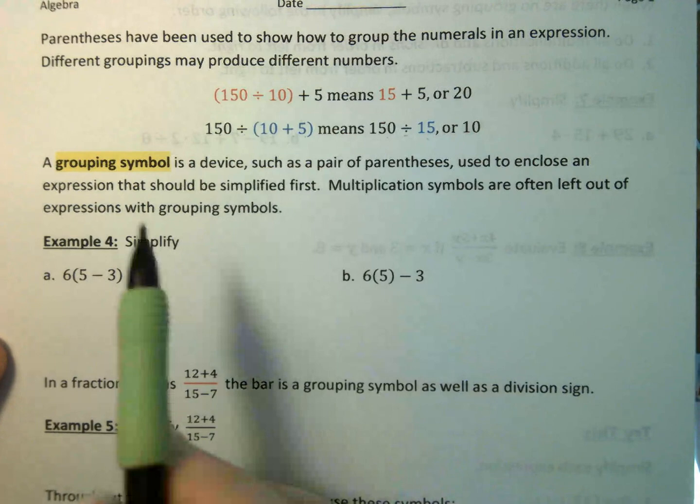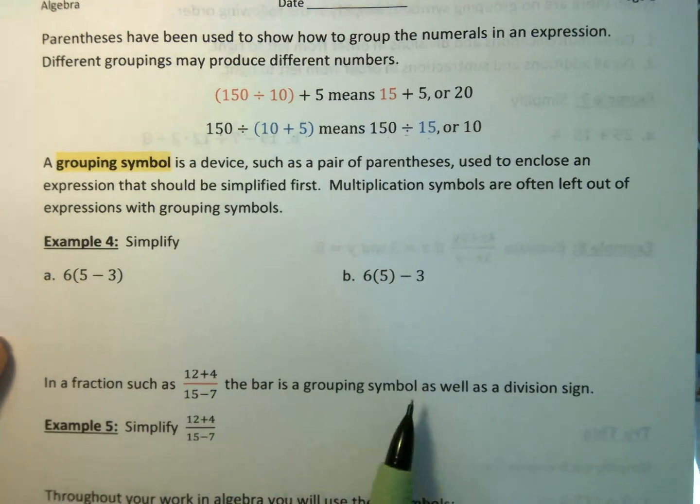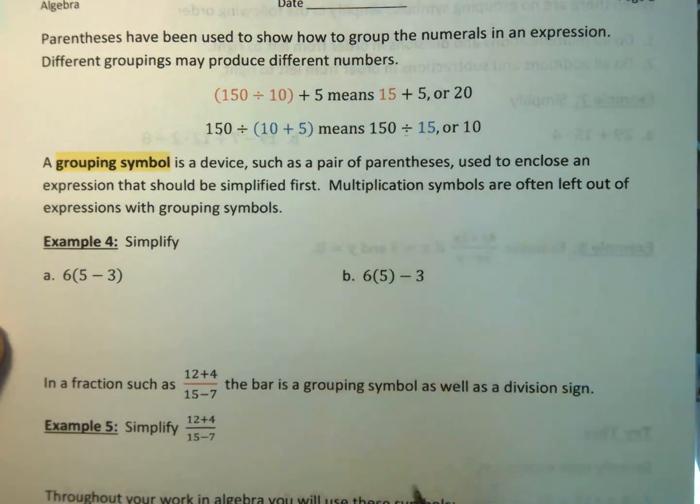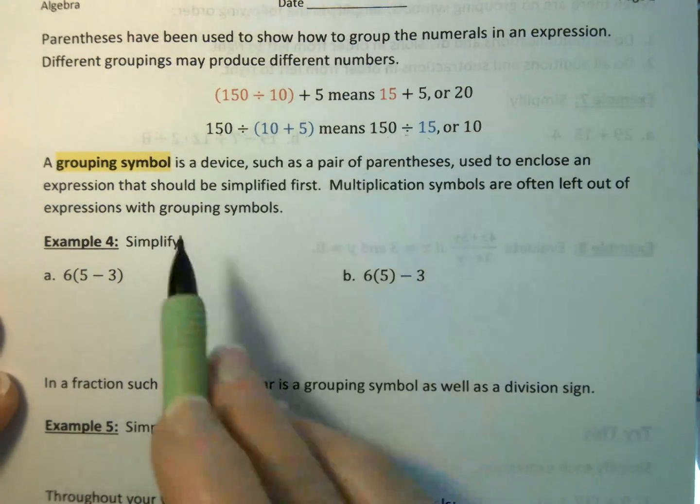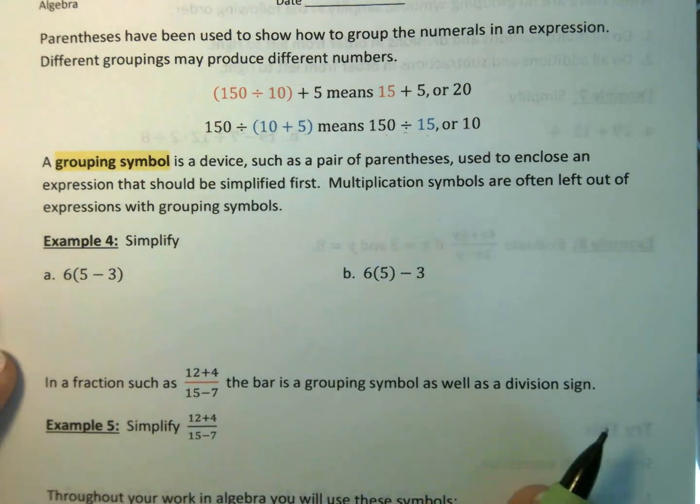So where I place the parentheses is important, and it's important to remember to follow the order of operations. A grouping symbol is a device, such as a pair of parentheses, used to enclose an expression that should be simplified first. Multiplication symbols are often left out of expressions with grouping symbols. Okay, so let's look at that.